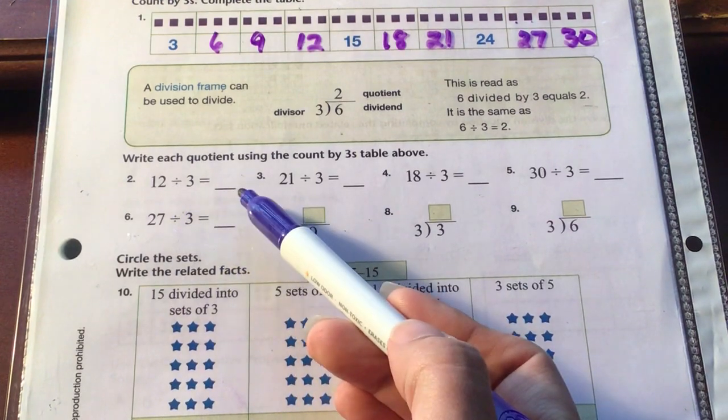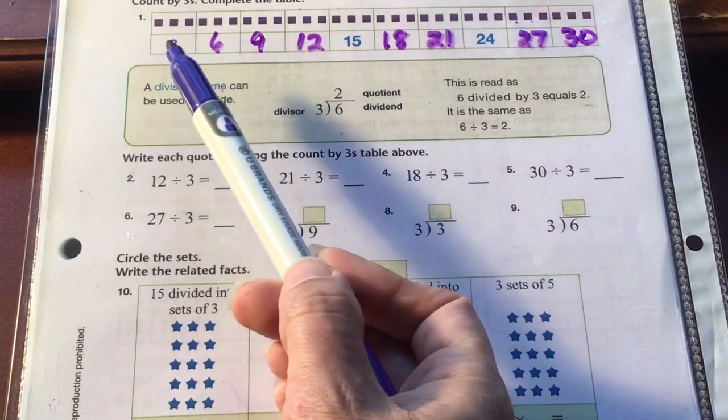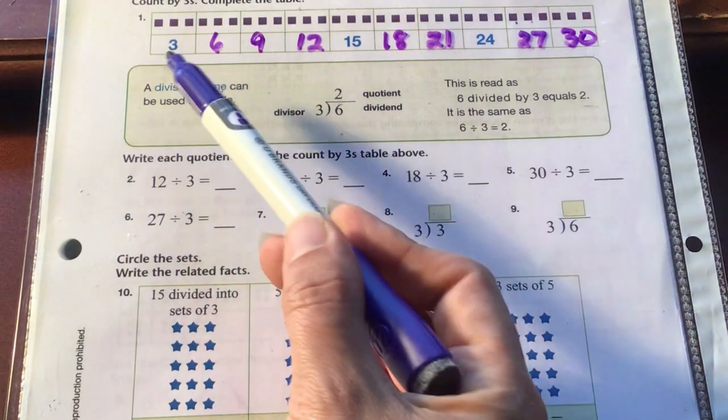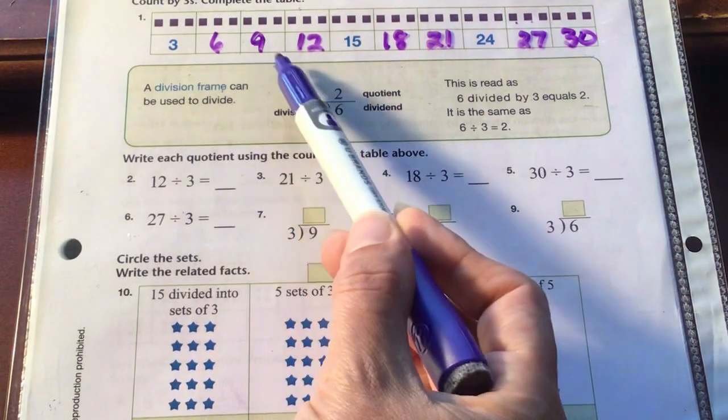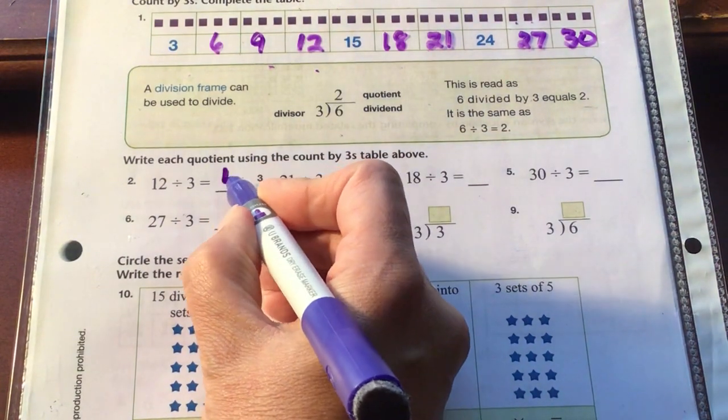12 divided by 3. Again, if it doesn't pop, we're going to count how many skips, how many jumps is it? 1, 2, 3, 4. So my answer is 4.